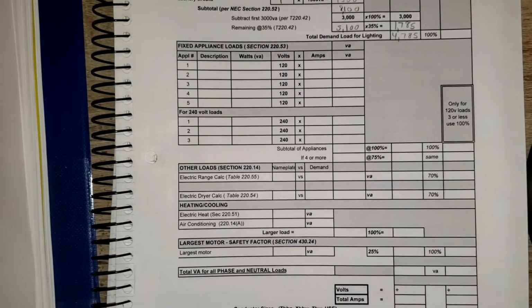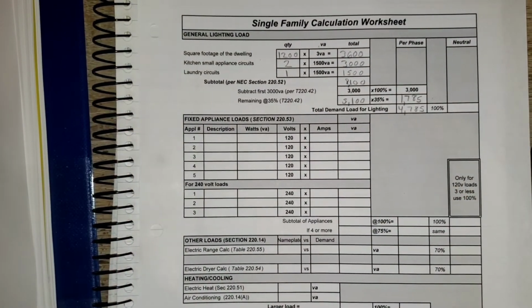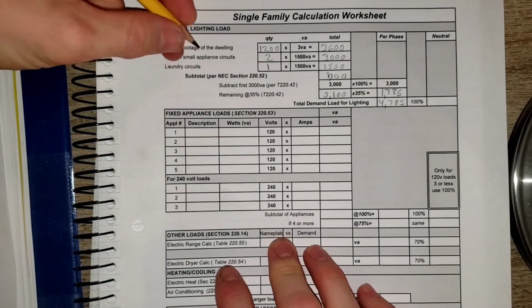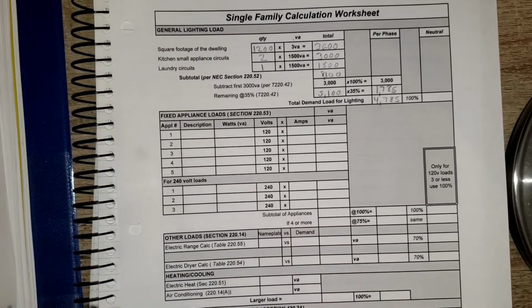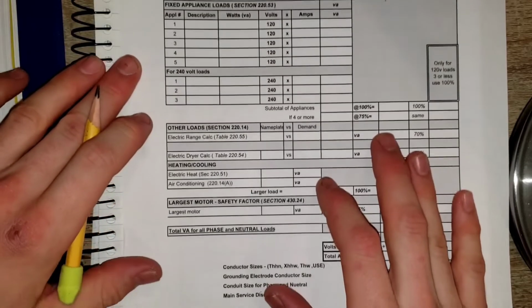They are fixed. So let's go over this just for a sec, so we kind of wrap our head around it. Our kitchen, which is known as our small appliance branch circuits, is basically things like your blender, your coffee maker, just little things like that that are going to actually be connected to your kitchen circuits.